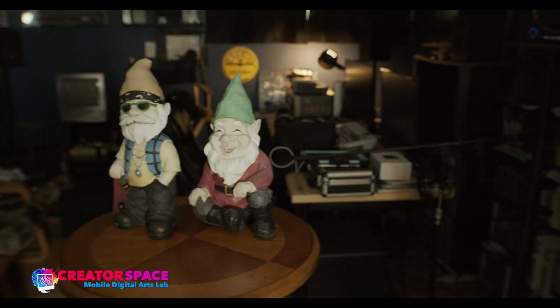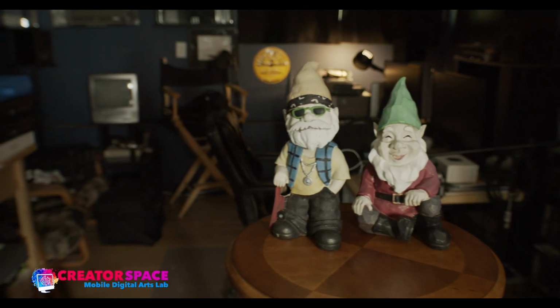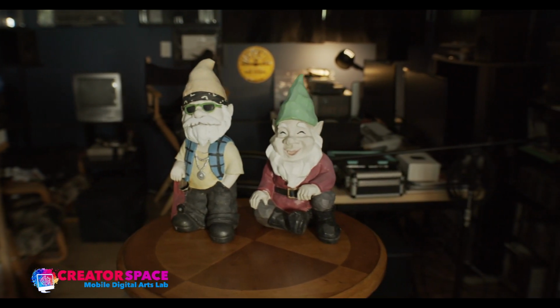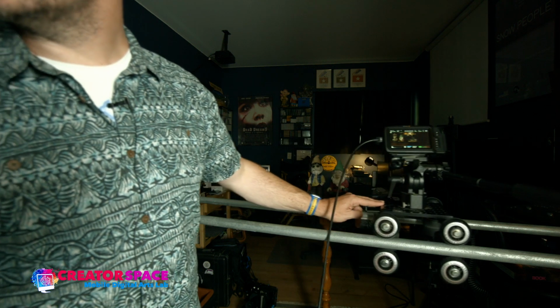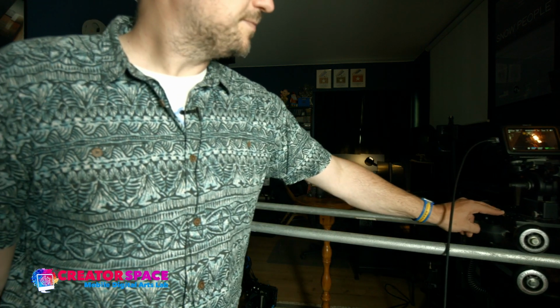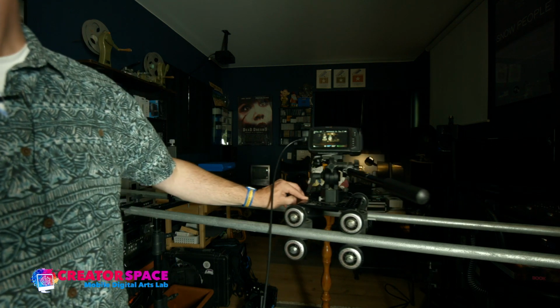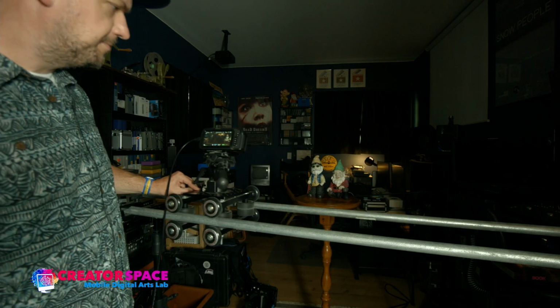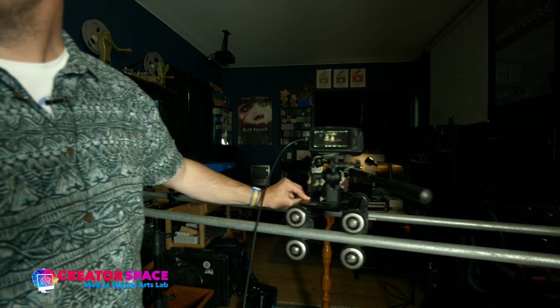So rails, it's like a train track. And the rails really make it smooth. So let's see what I'm doing. So this is all I'm doing. I'm just rolling it across from here all the way across here, right? And that's it. So I'm not using any of this.